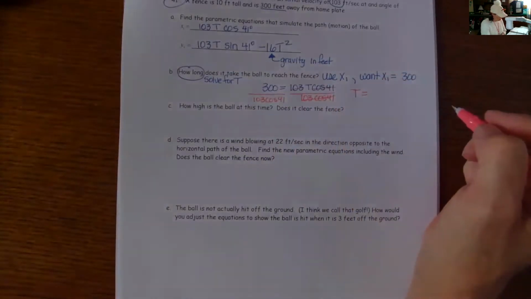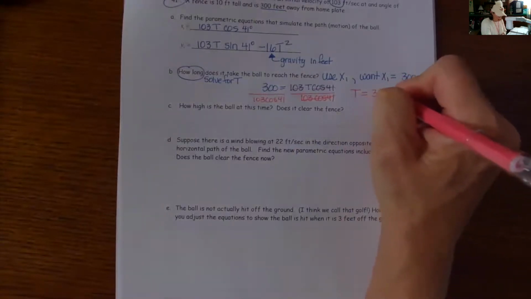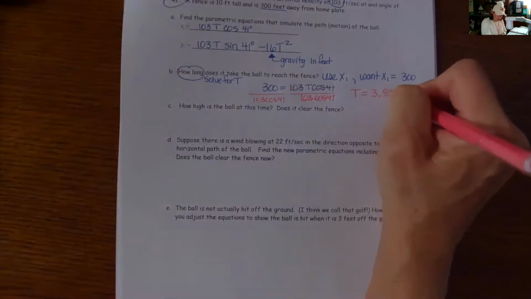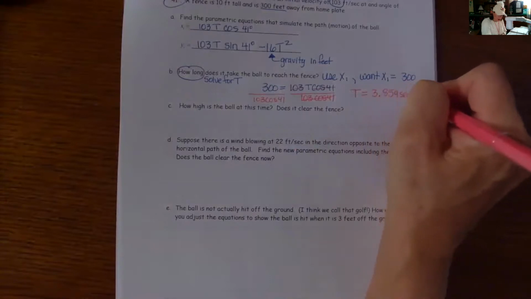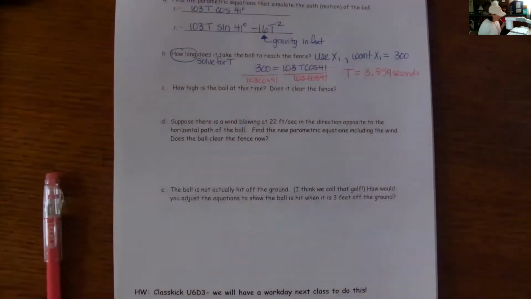And we have t equals, what do you get? See if you got what I got. It is possible that I hit the wrong key. I don't think I did.